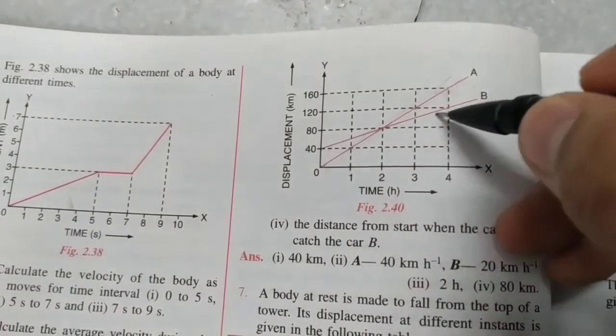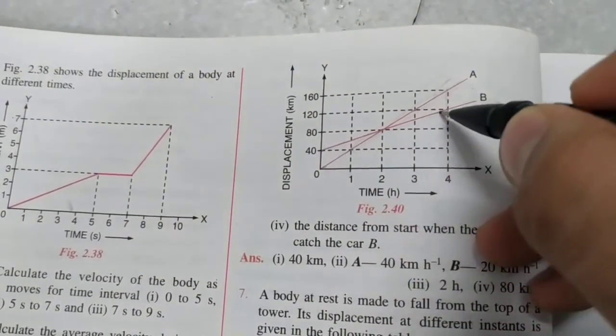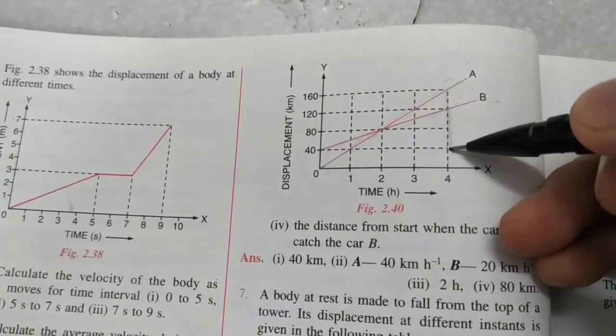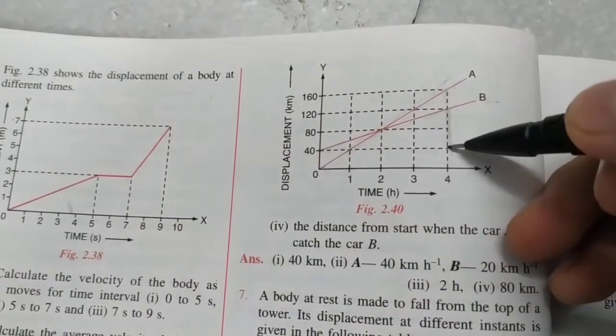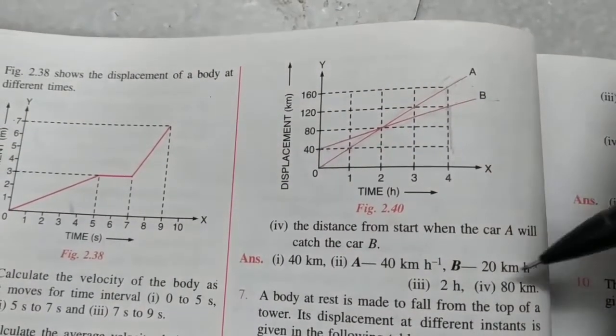Now for B, what is the total displacement? Initially it was 40 kilometers away. In the end it is 120 kilometers away. So the displacement is only 80 kilometers. And the time is 4 hours. So its velocity is 80 upon 4, that is 20 kilometers per hour.